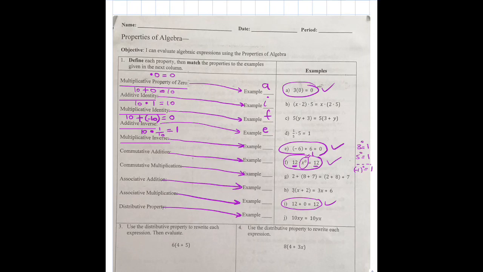By looking at our examples, we see that D looks very similar to this example. In D, we start with the number 1 over 5. When we flip that fraction, we get 5 over 1, or 5. 1 over 5 times 5 gives us 1. So that is the multiplicative inverse.